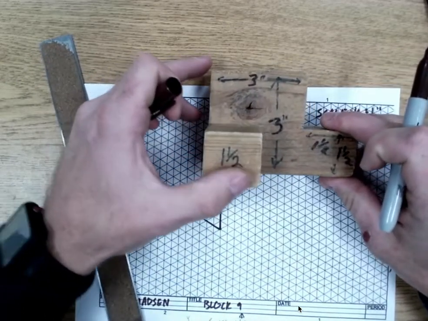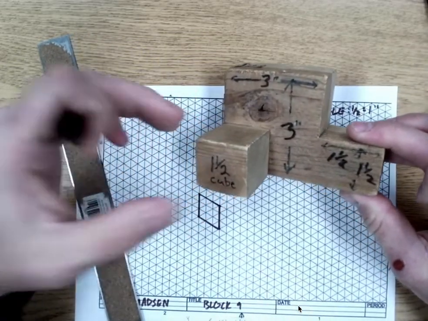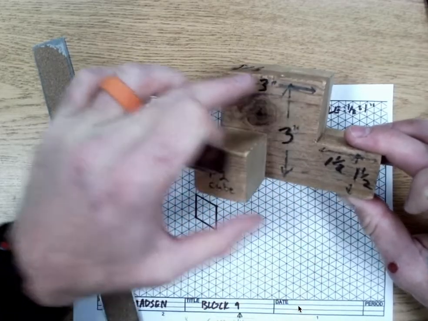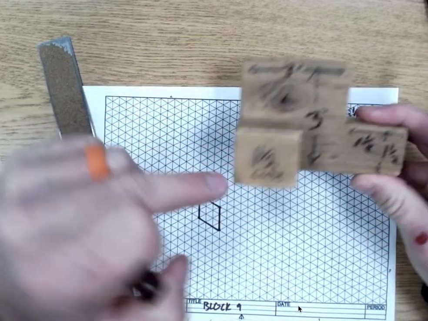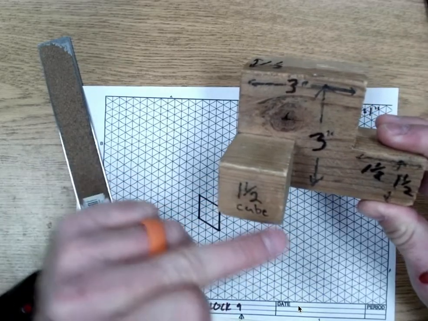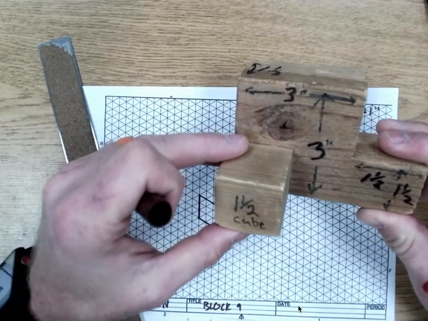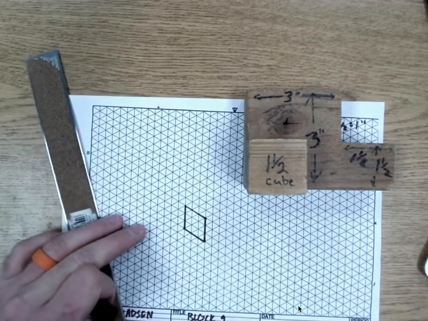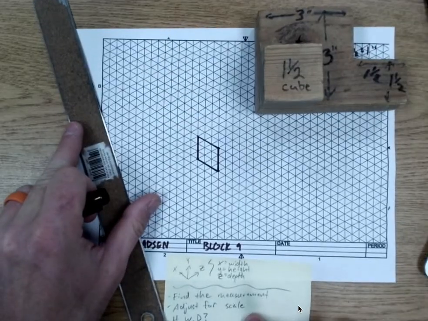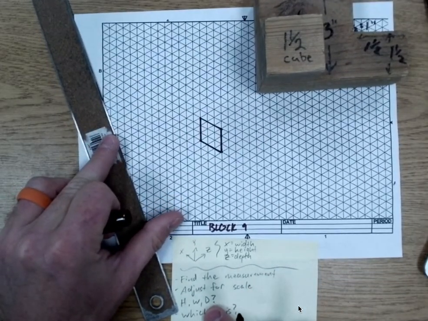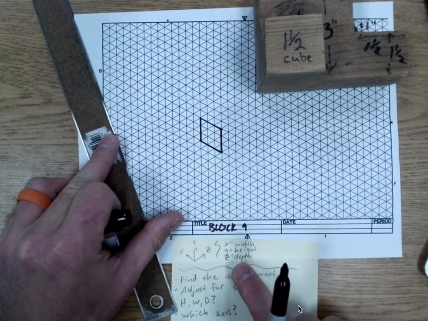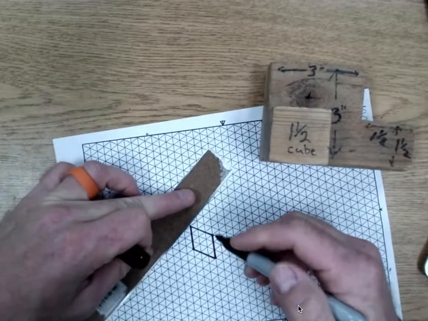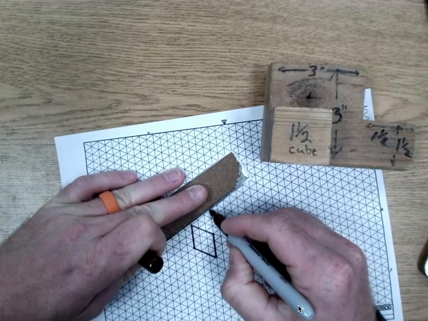Okay, I'm working left to right, front to back. So usually I do all my depth lines last, but I kind of need to do them here so that I can get to this face. Okay, so my depth, it says here 1.5 cubed means height, width, and depth are all 1.5. So I'm going to do these depth lines. Find the measurement, 1.5, adjust for scale, 3, height, width, or depth, it's a depth. Depth goes on Z. Z is that one. I'm going to go 3 back on all my Z's.